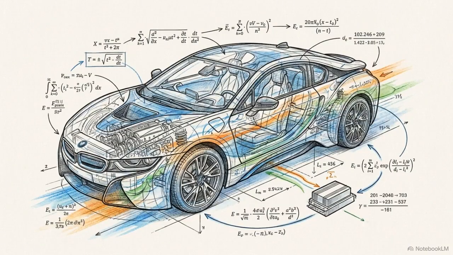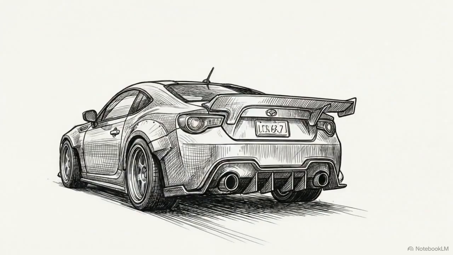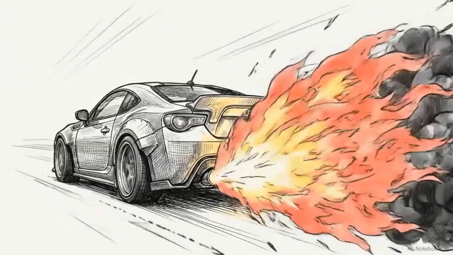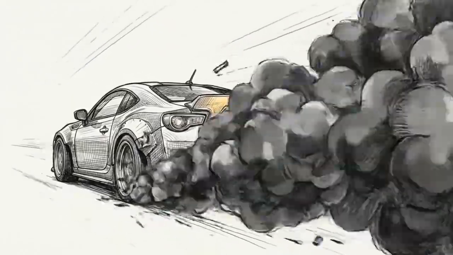Removing a physical sensor trades hardware durability for software sensitivity. The vehicle becomes a delicate mathematical ecosystem where a slight measurement error at the intake results in a total failure to calculate the chemistry at the tailpipe.